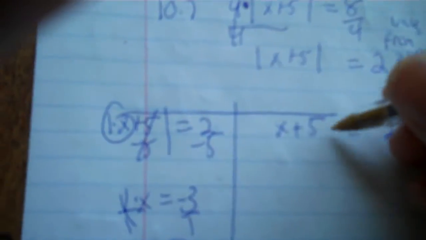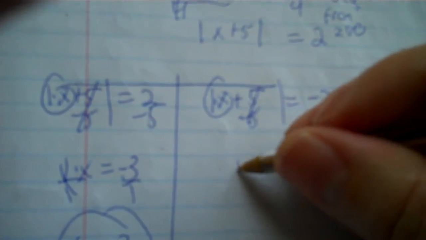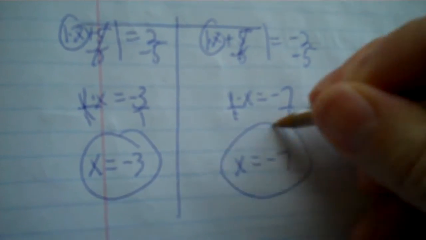Okay, wall goes up, 1 dot circle, minus 5. 2 minus 5 is negative 3. Divide by 1. So x is exactly negative 3, or x could be exactly negative 7, divided by 1, negative 7. So those are your 2 possible answers for x.